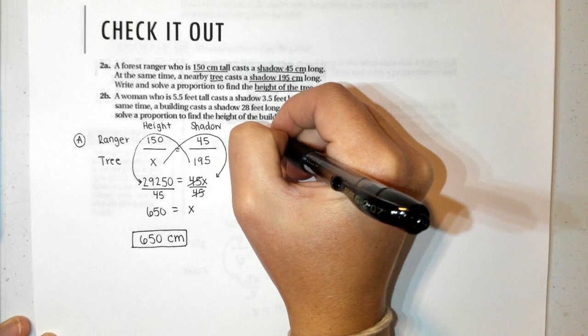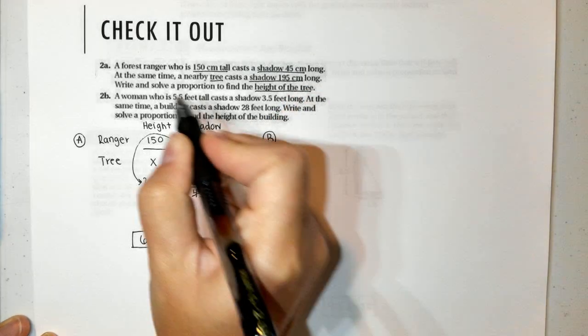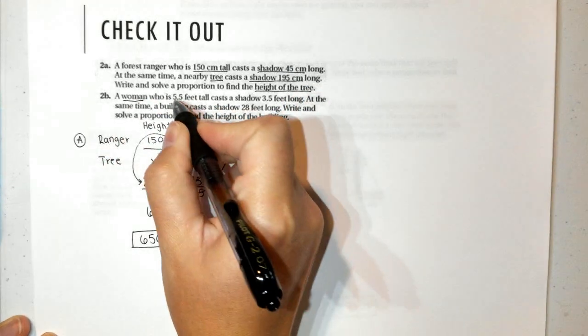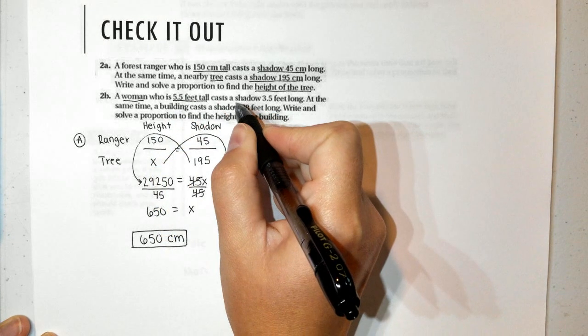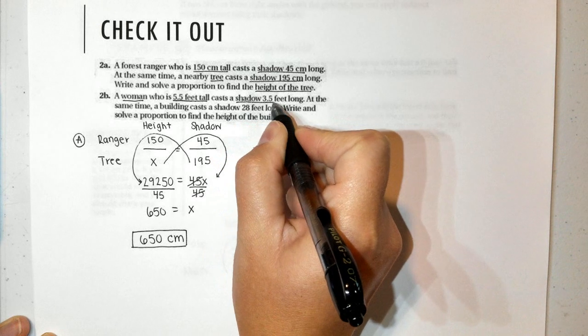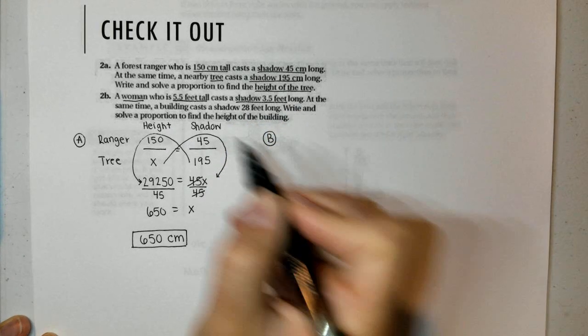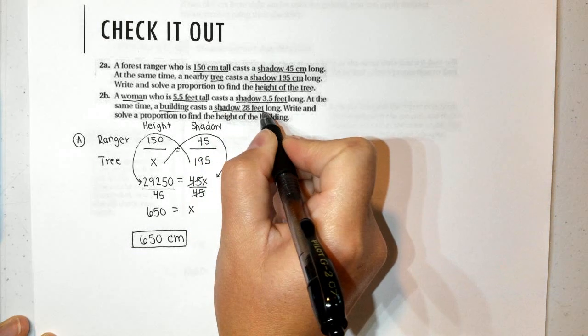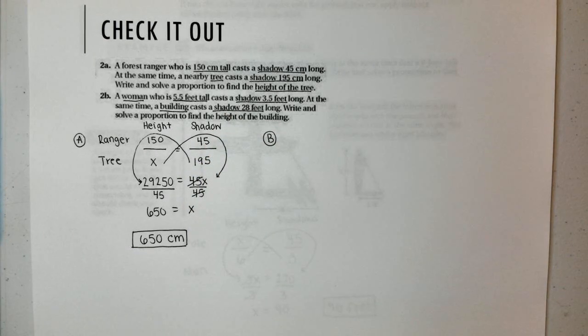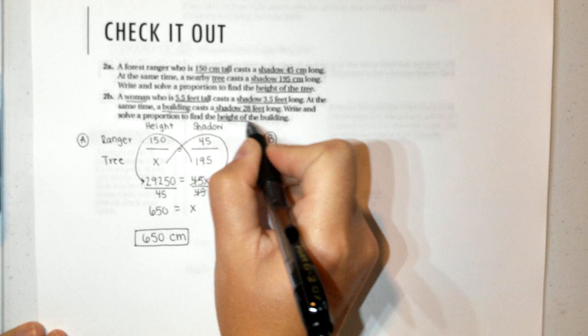Part B, we have a woman who is 5.5 feet tall, casts a shadow that is 3.5 feet long. At the same time, a building casts a shadow that's 28 feet long. Write and solve a proportion to find the height of the building.